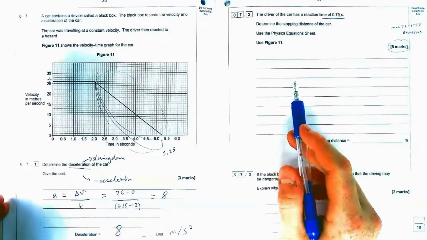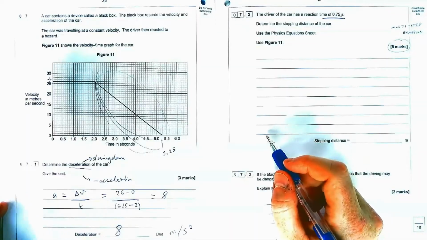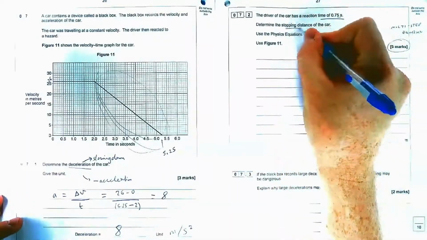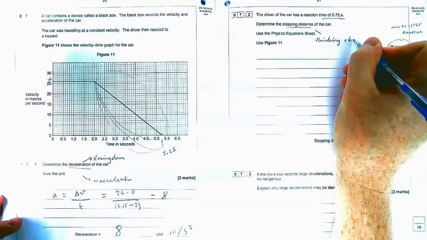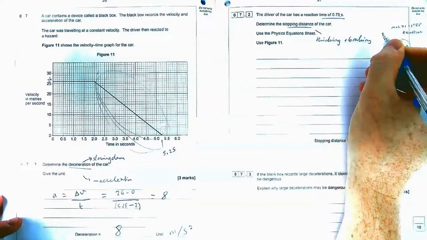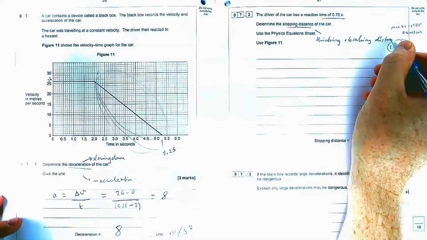So thinking distance is the easier part, because that is this section here. I'm just going to label it on the diagram. Thinking distance is this first box here. Now what we need to know for this is the equation speed equals distance times time.